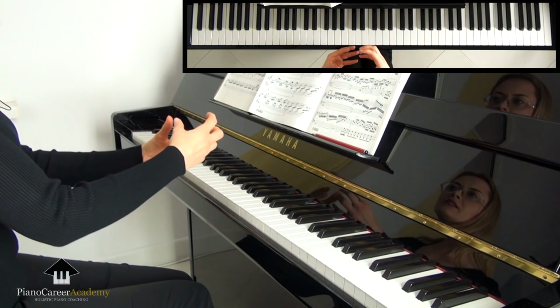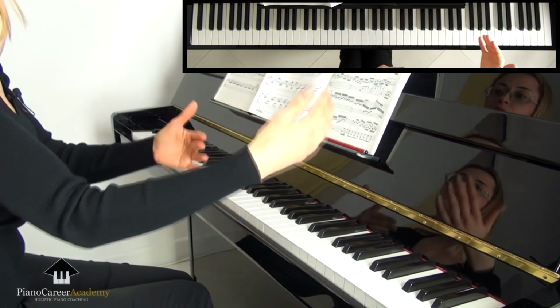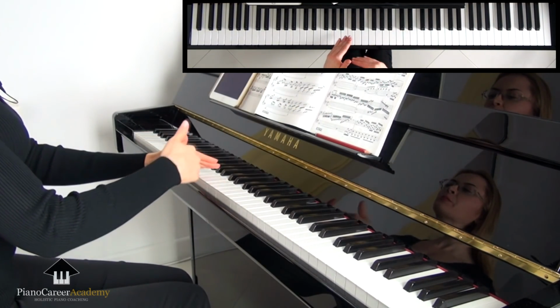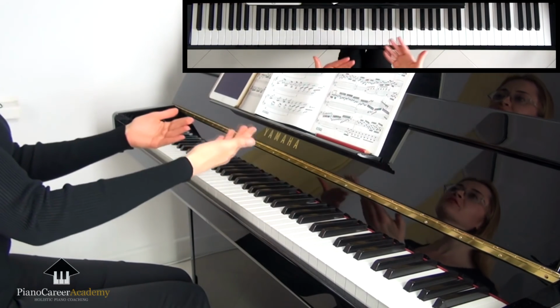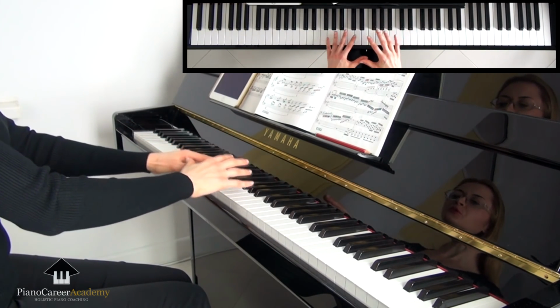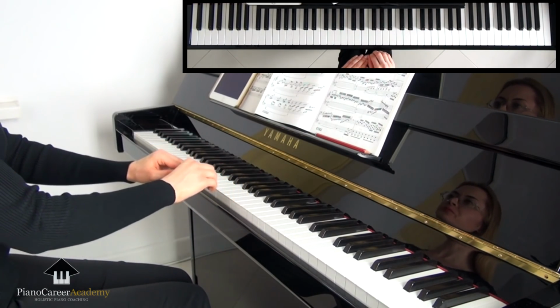So if we start pianissimo, then we have piano, then mezzo forte, forte, fortissimo, and so on. In other words, you have to have the patience to not open all your cards to increase the sonority too much from the very beginning. So you need to know how to hold and dose this gradual approach of the culmination.